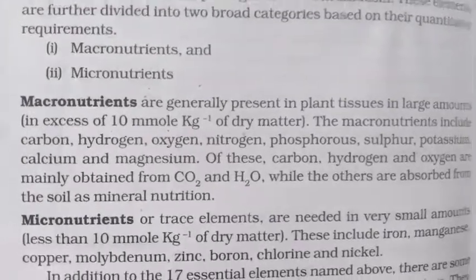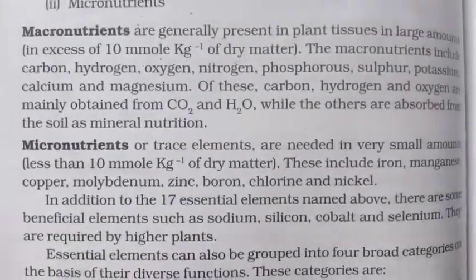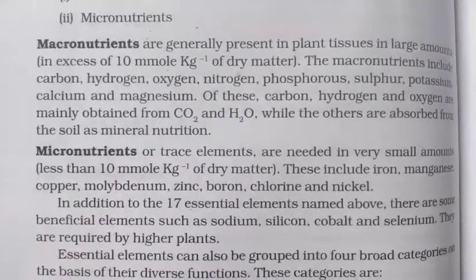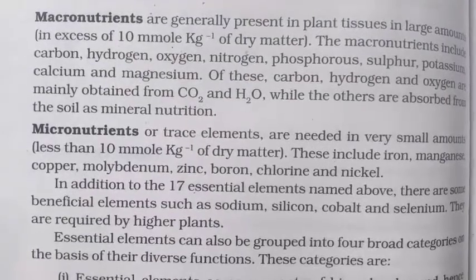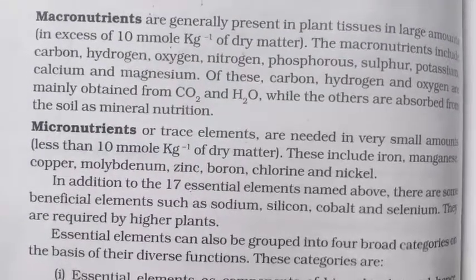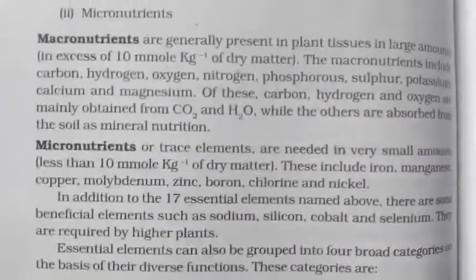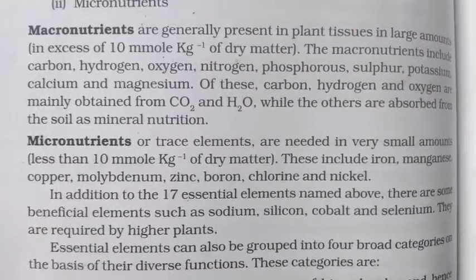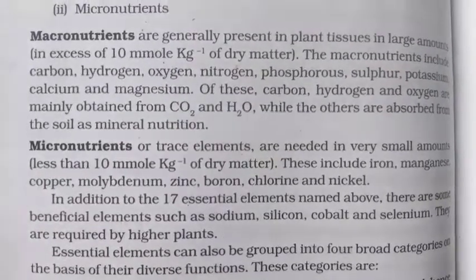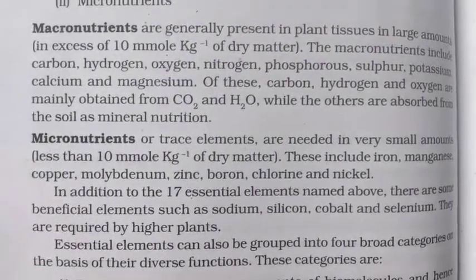Now the micronutrients. These are also called trace elements, as they are needed in very small amounts, less than 10 micromole per kg of dry matter. These include iron, manganese, copper, molybdenum, zinc, boron, chlorine, and nickel.